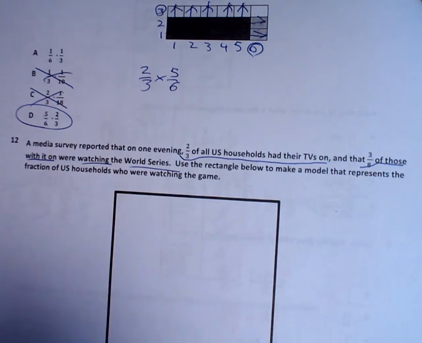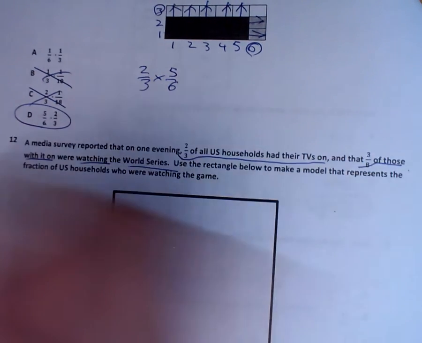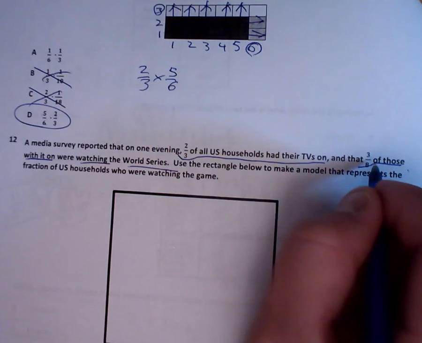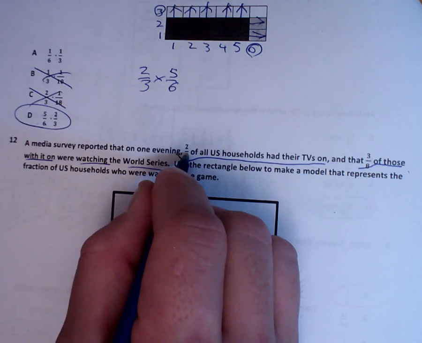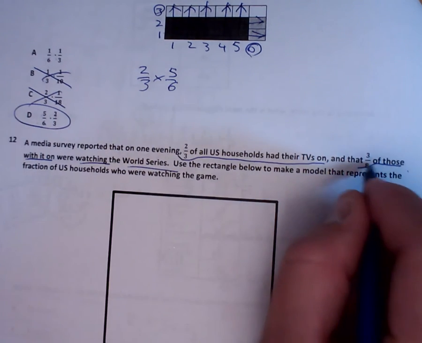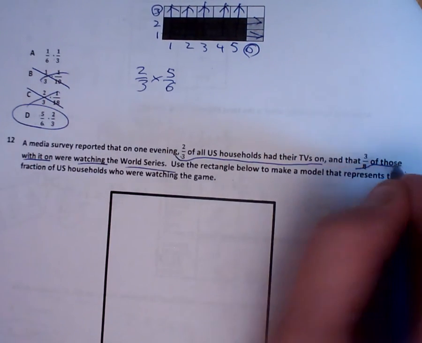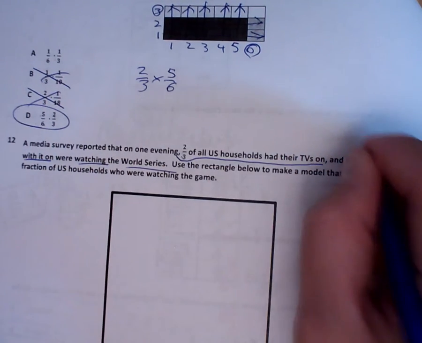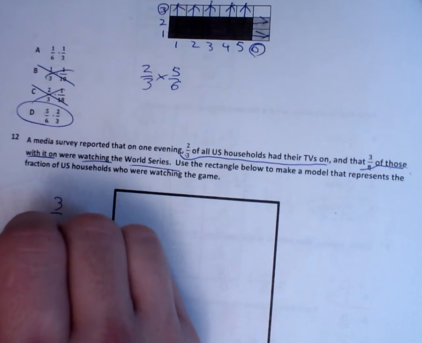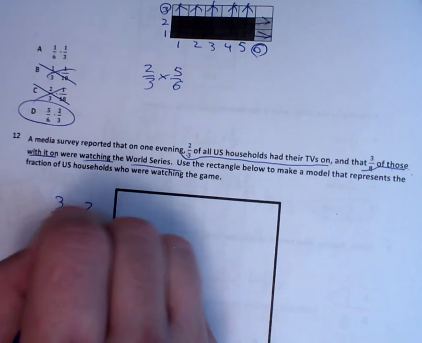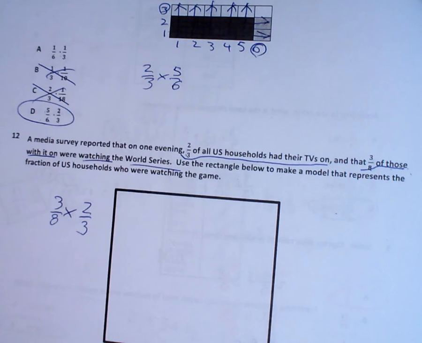All right, so it says 3/8 of those with it on. Well, which ones had it on? 2/3 of the country. So 3/8 of the 2/3. 3/8 of those 2/3. 3/8 of 2/3. That's what we have to model. That's what we have to turn into a model.